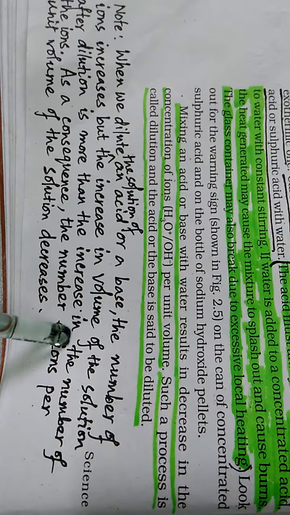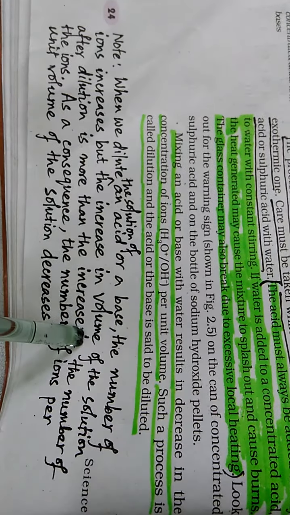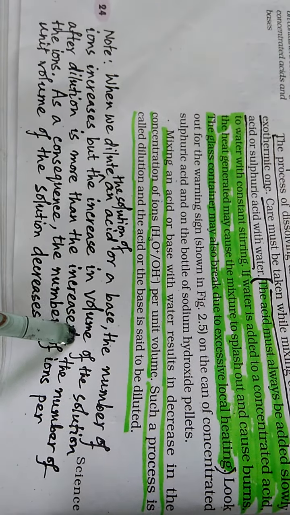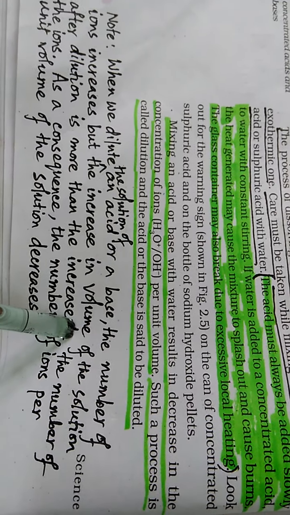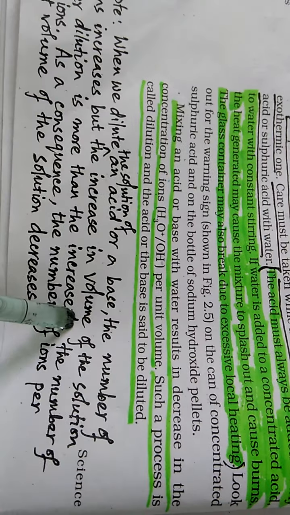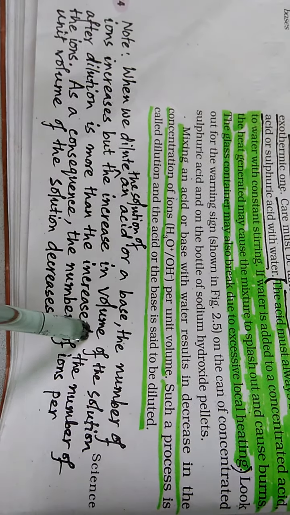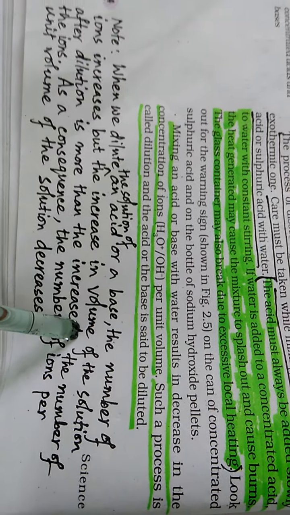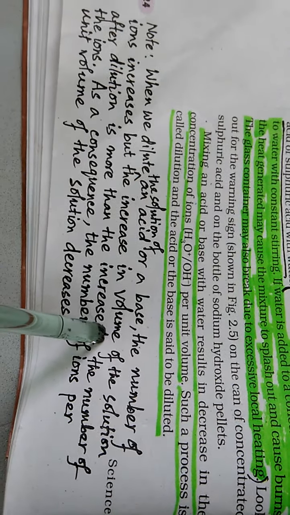So we can understand that when we dilute a concentrated acid, the number of hydronium ions per unit volume decreases. Similarly, when we dilute a concentrated basic solution, then the number of hydroxide ions per unit volume decreases.